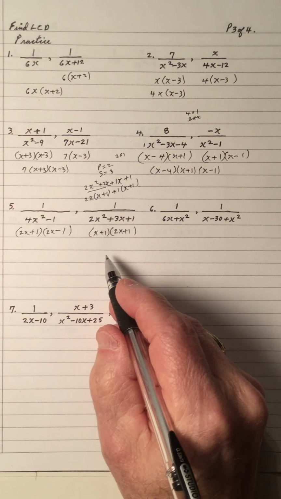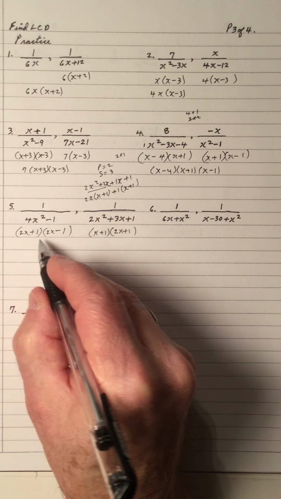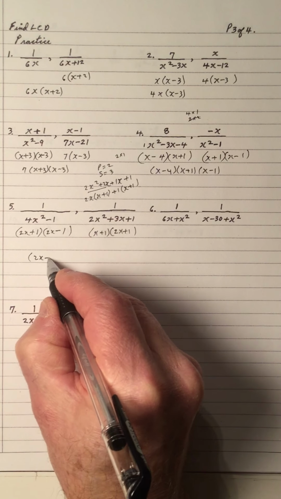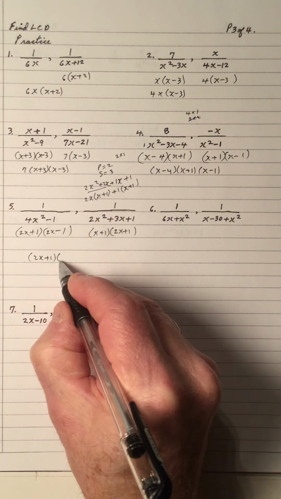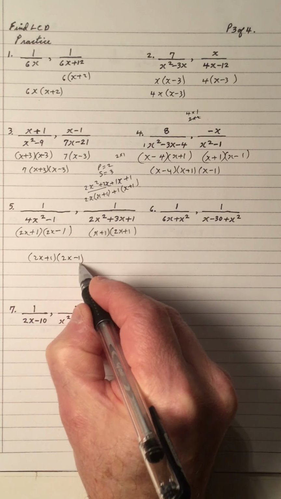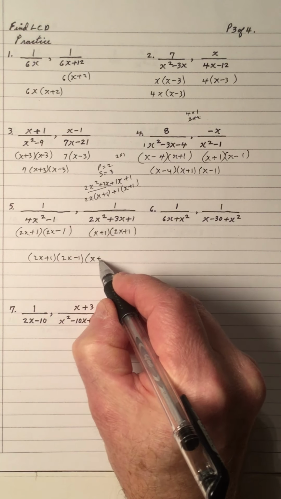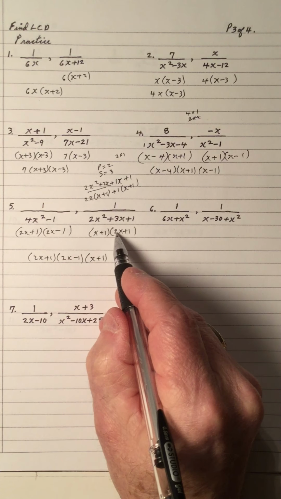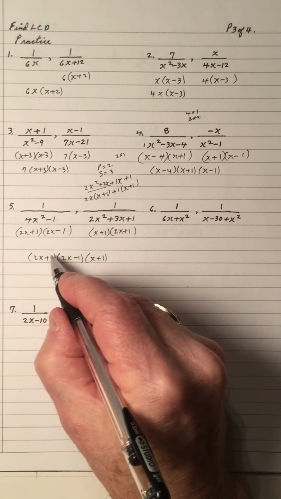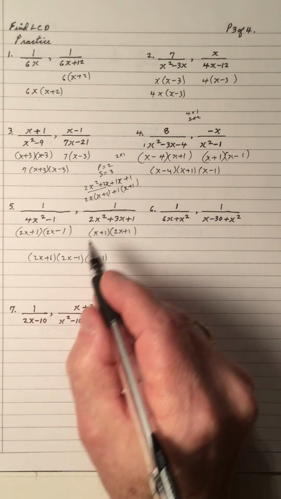Fully factored. Now, I have to have 2x plus 1. I have to have a 2x minus 1. X plus 1 is not here, so I'll write it down. And 2x plus 1 is already there. And there's only one power of each.